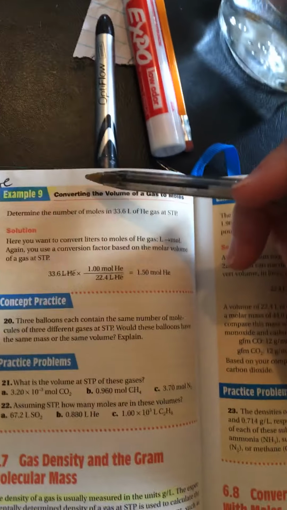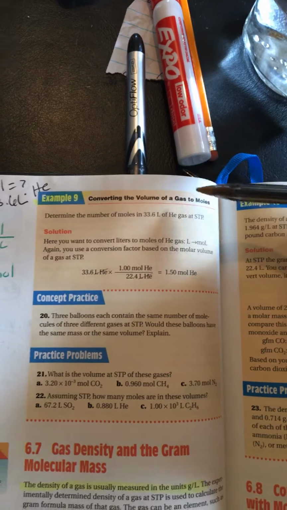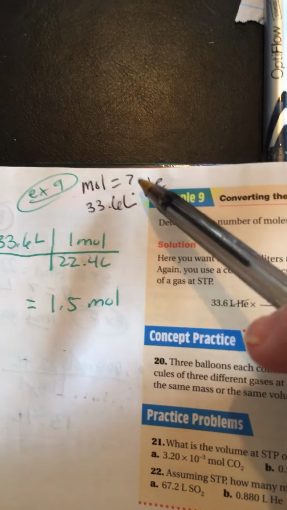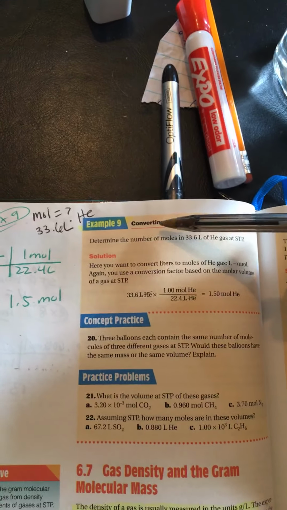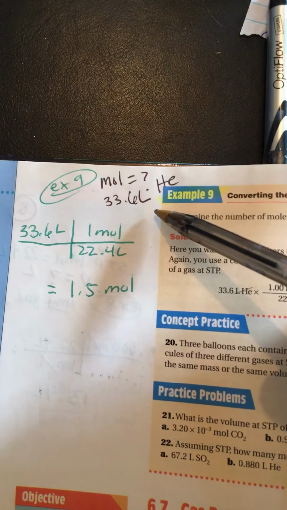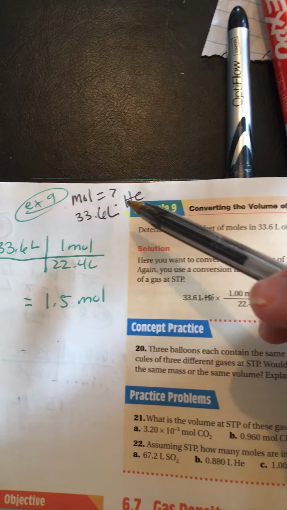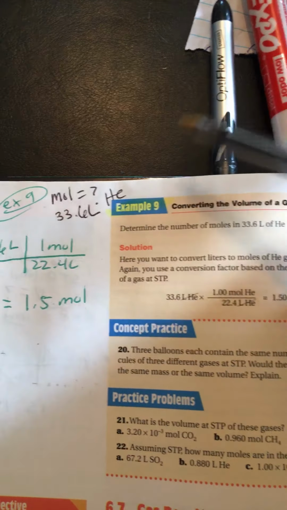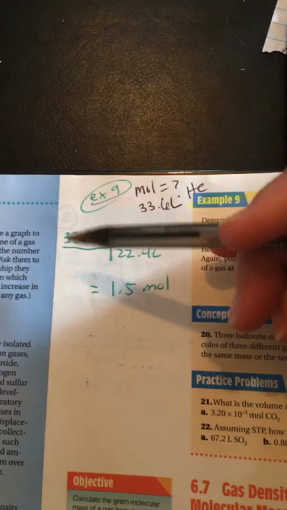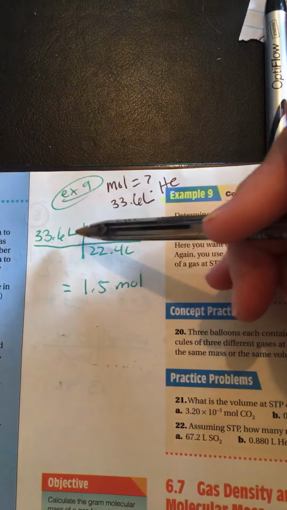All right, this time we're going to convert volume of gas to moles. So determine the number of moles in 33.6 liters of helium gas. But remember, we don't care what kind of gas it is if we're doing volume. Any gas is always the same. So what do we write down first? What we know, 33.6 liters.